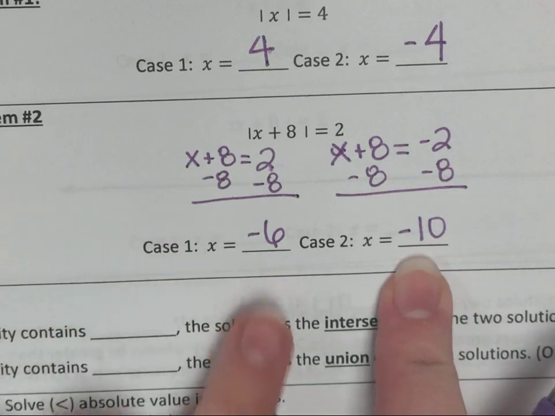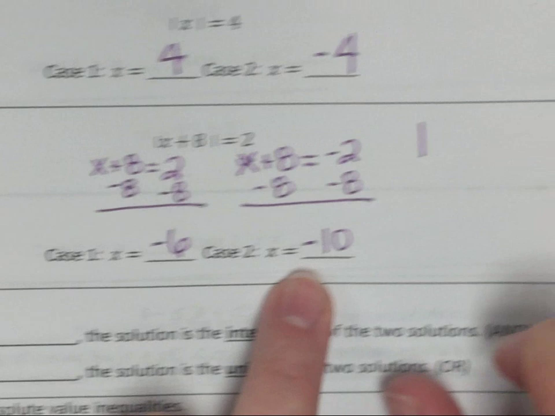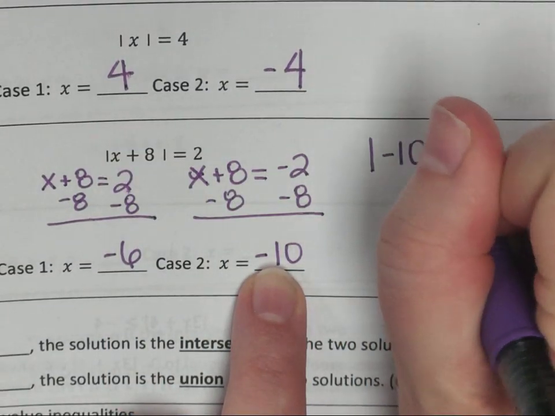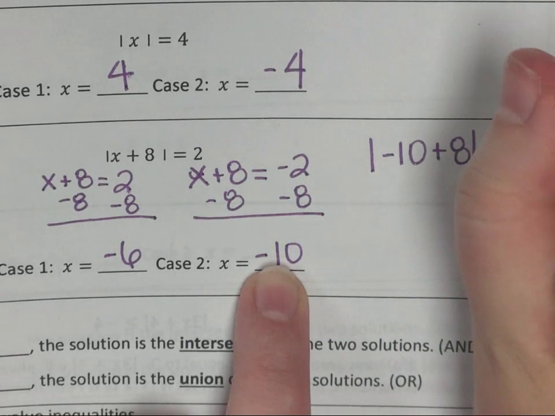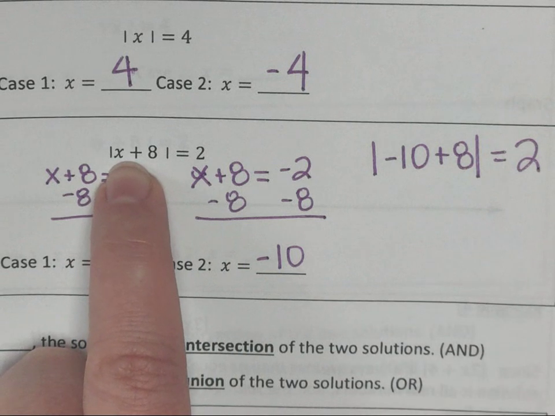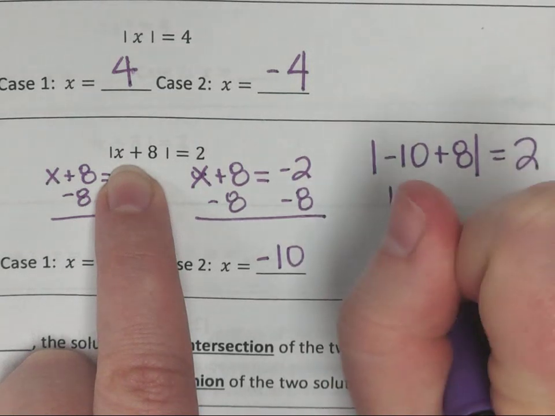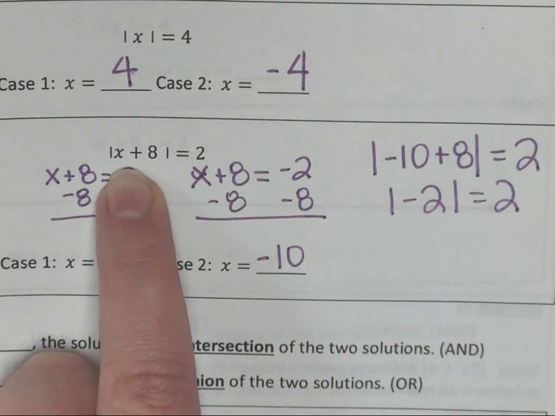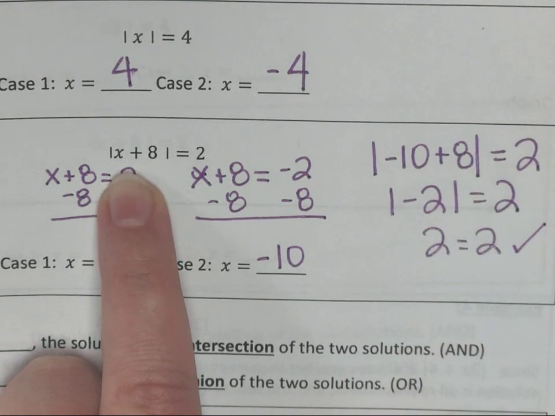And we could just double check this by plugging it back in. So we could go back up and plug this into the absolute value. I'm going to start with a negative 10. So the absolute value of negative 10 plus 8 is equal to 2. So I'm just plugging in negative 10 for x. Are y'all okay with that? Just to double check. What's negative 10 plus 8? Negative 2. And what's the absolute value of negative 2? So is 2 equal to 2? Yes, so that one's good.